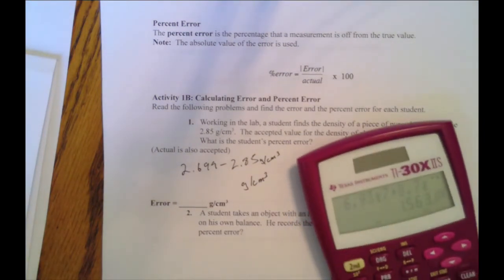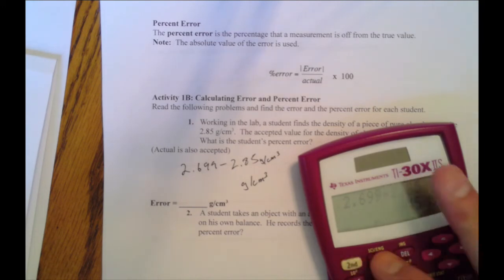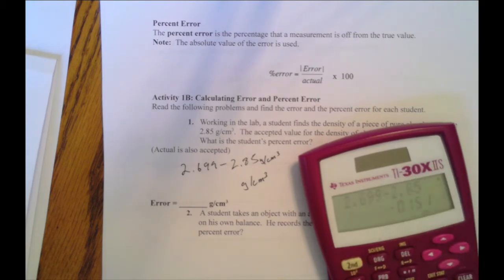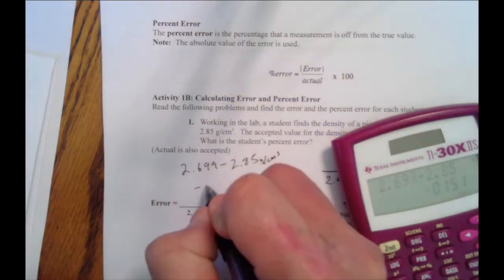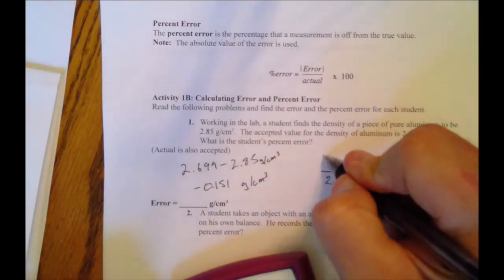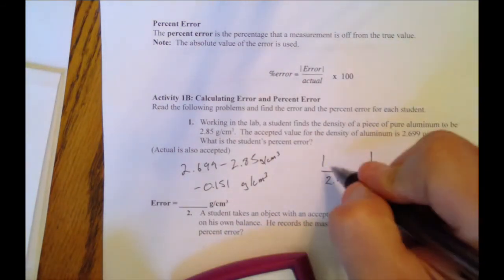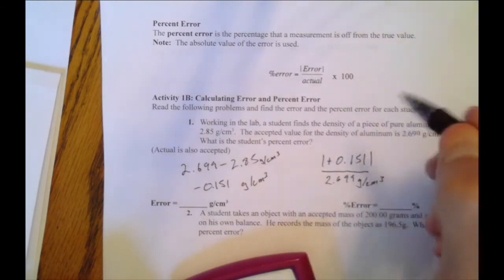So I'm going to go ahead and type that in. 2.699 minus 2.85. And my calculator is still in scientific notation. If that bothers you, you can switch to normal for most of the stuff we're doing at the beginning, but you're going to get used to scientific notation, hopefully, as we progress. So that is negative 0.151 grams per centimeter cubed. So I'm going to put that at the top, and since I have these absolute values on there, that's going to basically get rid of that negative and make it a positive.